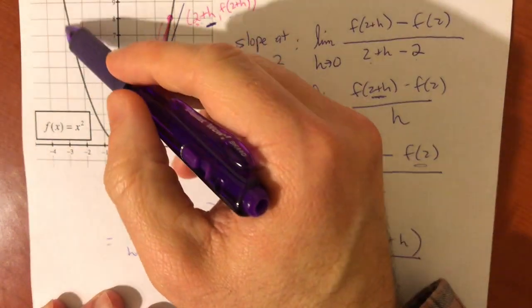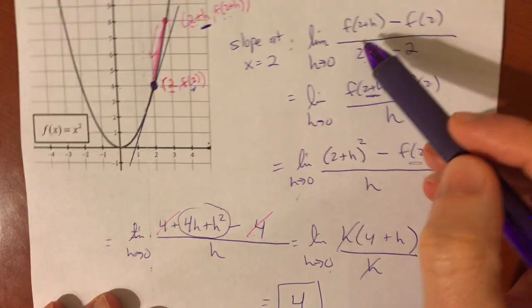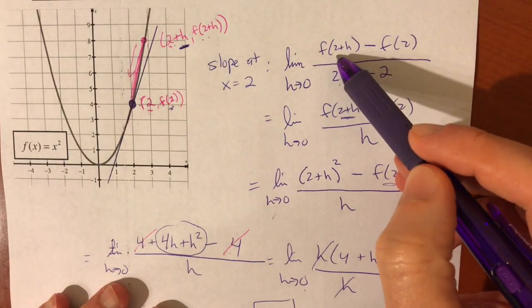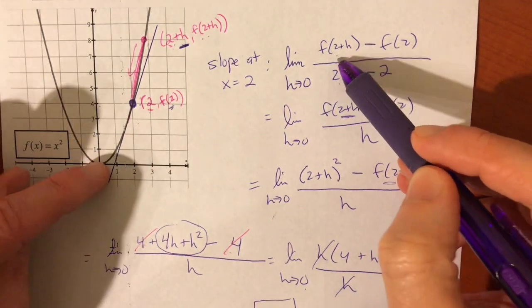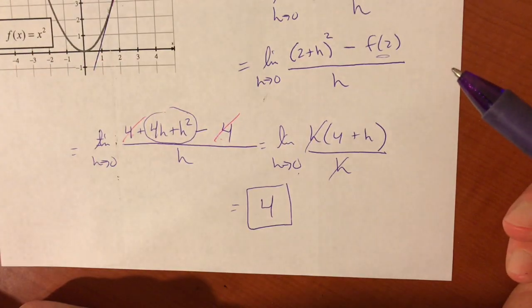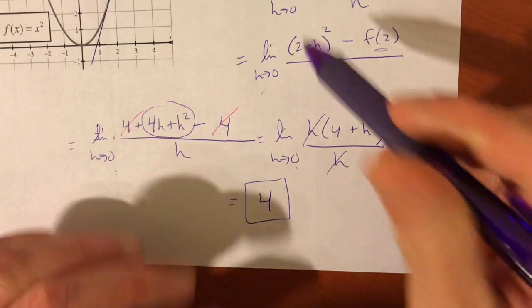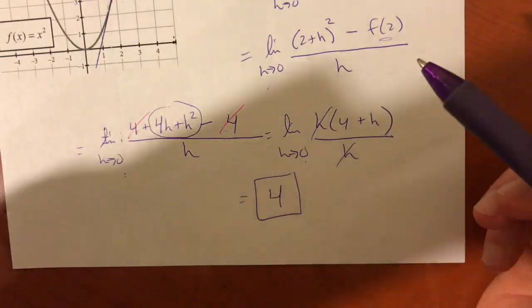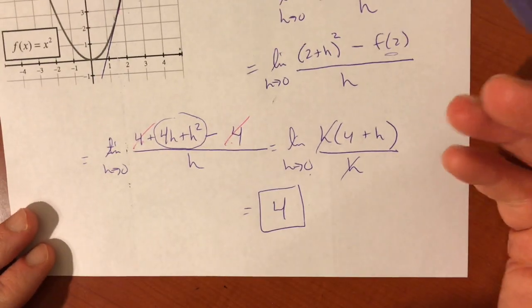And if I wanted it at any other point, I would just redo this setup but instead of using 2, I'd use whatever x value I was interested in. So it's really pretty far out to think that you can do something like that. But now that you have limits mastered, it should make sense.